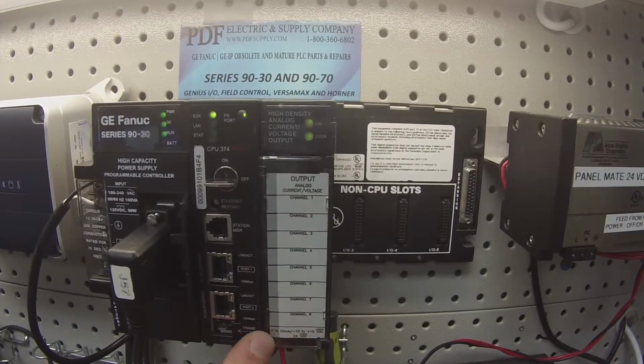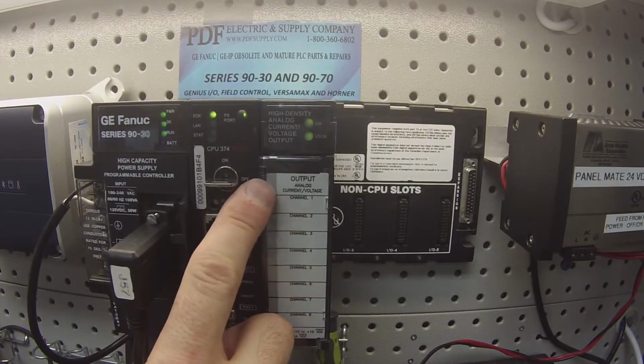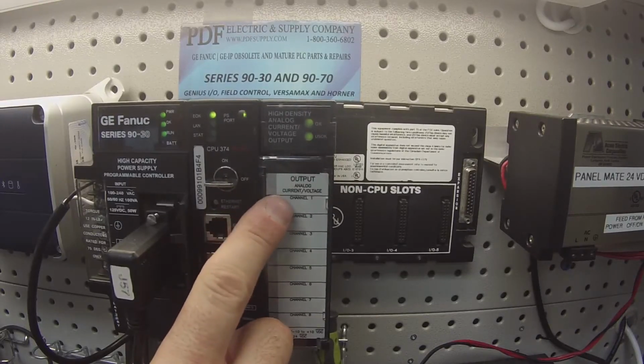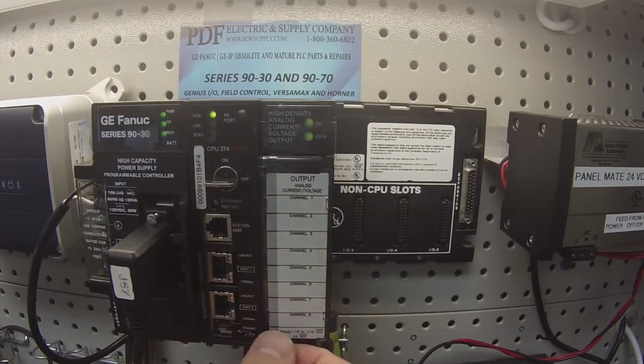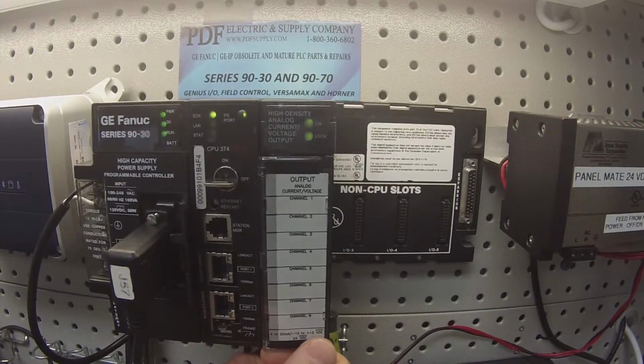Today we're going to be testing an IC693ALG392. This is a high density analog output module that runs either current or voltage output, 0 to 20 milliamp or negative 10 to positive 10 volt DC output.